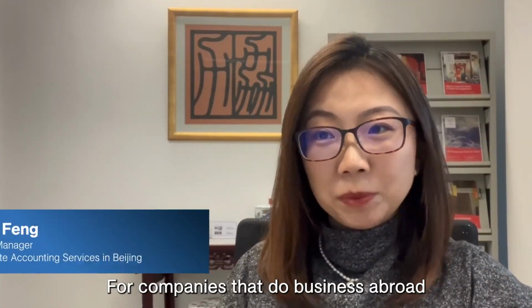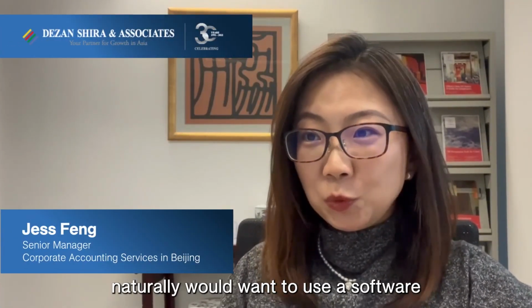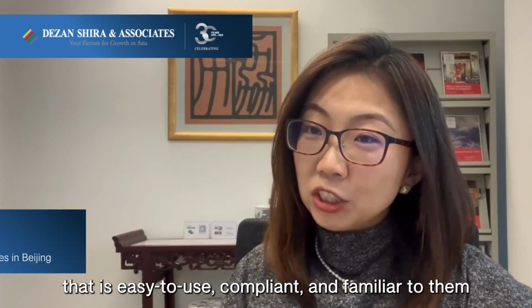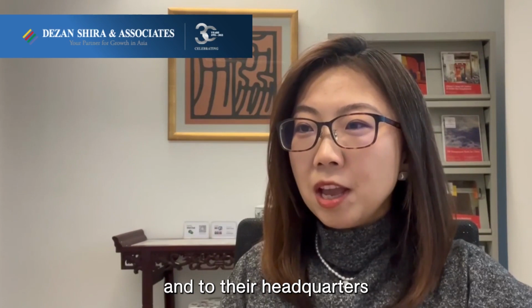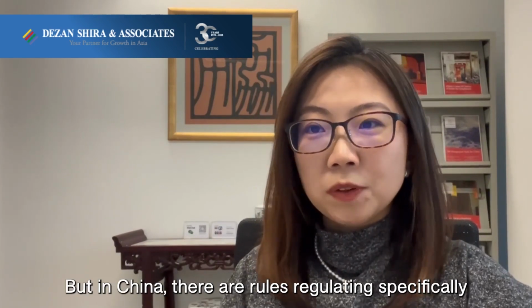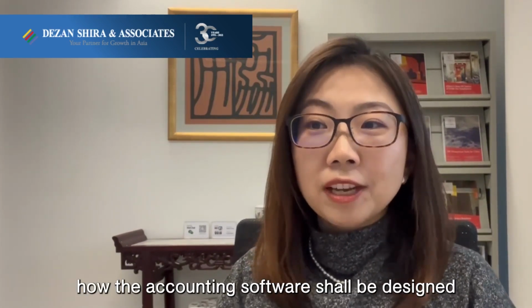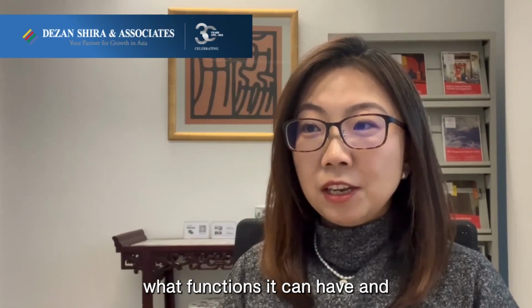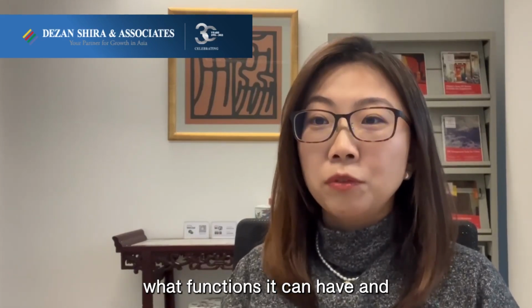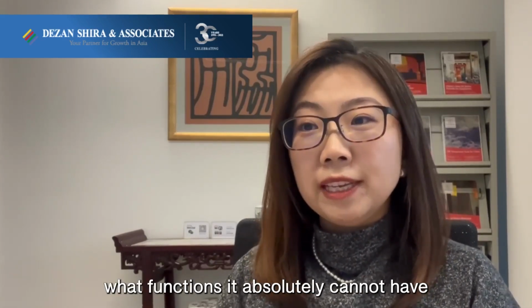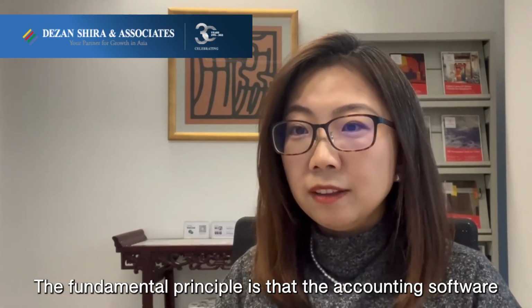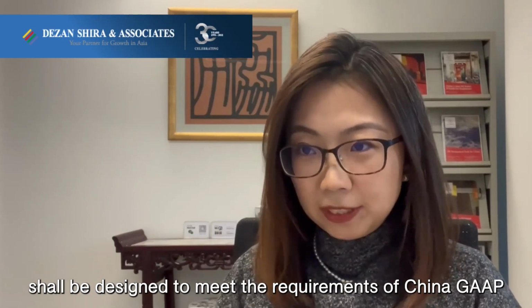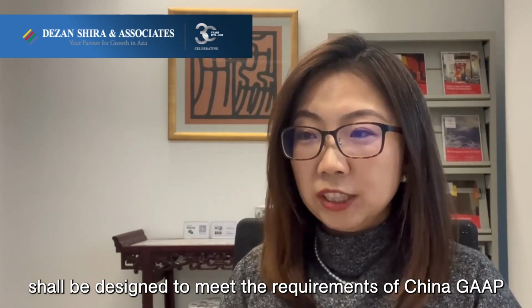Well, companies that do business abroad naturally would want to use software that is easy to use, compliant, and familiar to them and to their headquarters. But in China, there are rules regulating specifically how the accounting software shall be designed, like what functions it can have and what functions it absolutely cannot have.